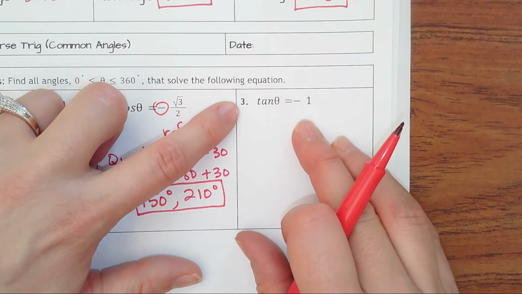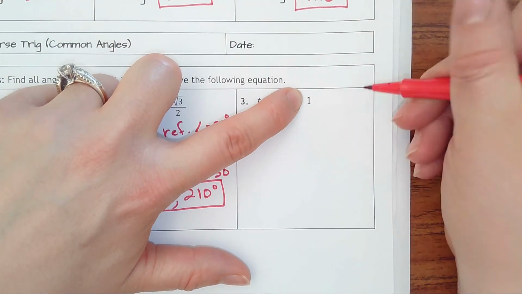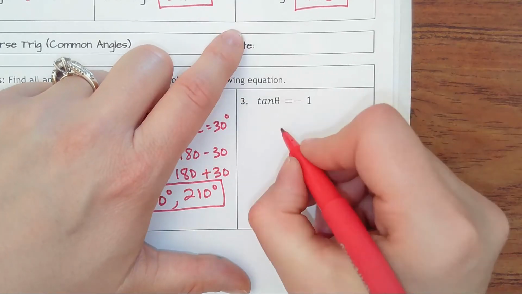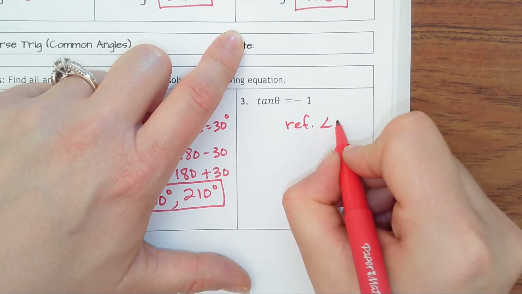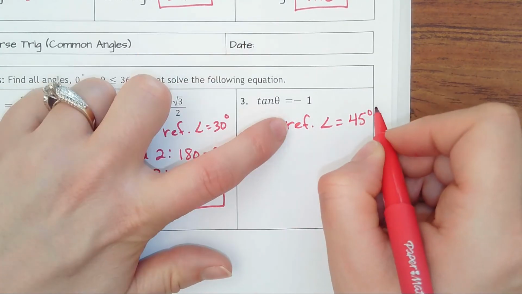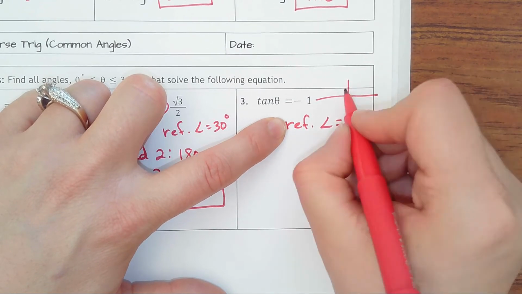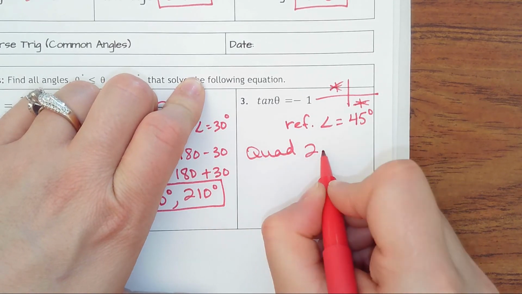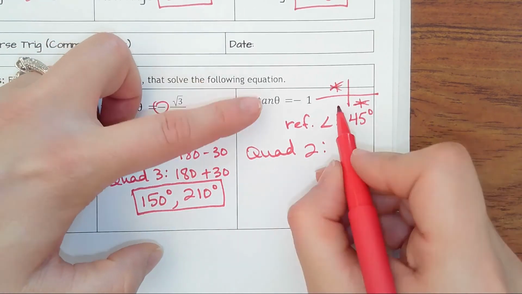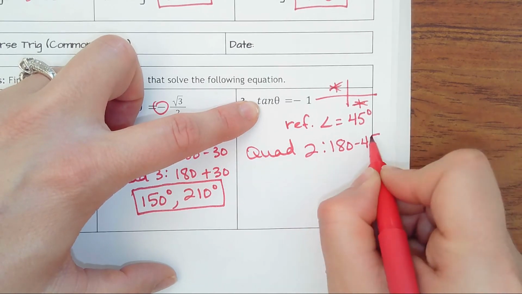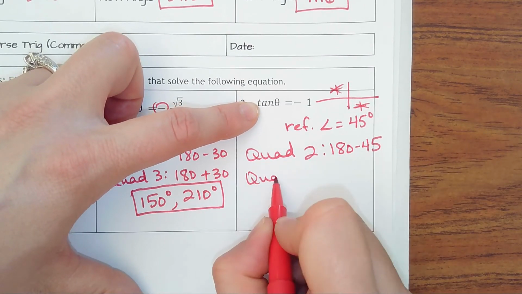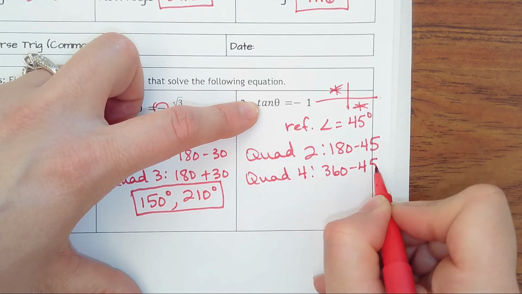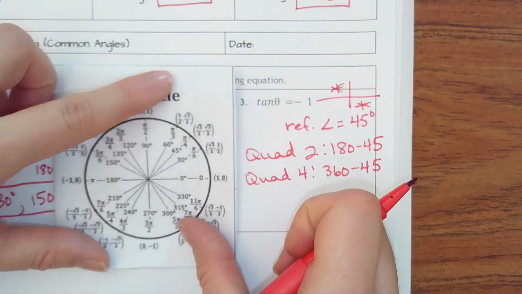Okay, and then tangent. Tangent of what angle is -1? Well, I remember tangent being 1. Remember, it's a ratio of y to x when it's an isosceles triangle, when it's a 45, 45, 90. So my reference angle here is a 45. But tangent's negative, and tangent's going to be negative in quadrant 2 and 4. So to find quadrant 2's angle, I would have 180 minus 45, and in quadrant 4, I would have 360 minus 45.